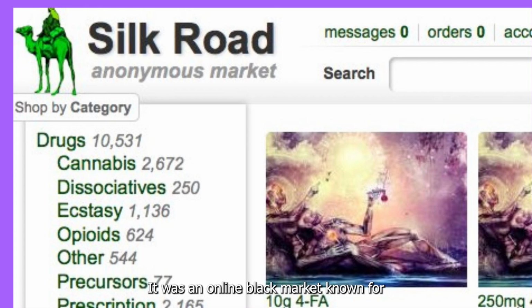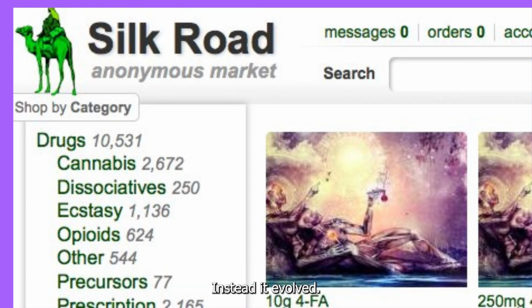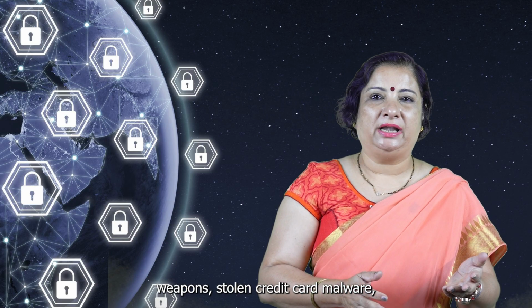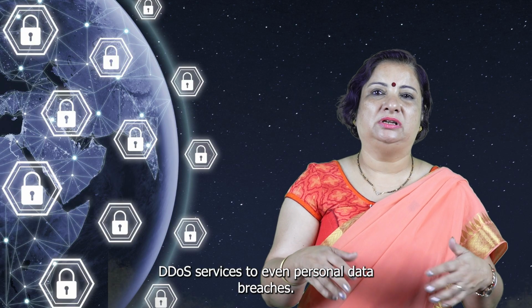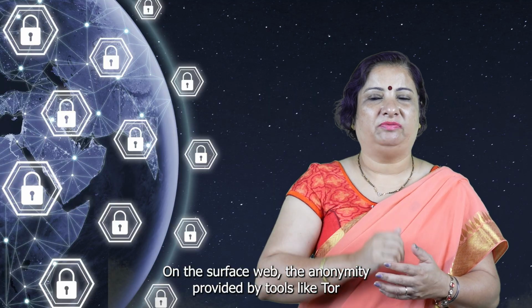It was an online black market known for selling illegal drugs and weapons. It was shut down in 2013, but the dark web did not disappear. Instead, it evolved. Since then, underground markets have flourished, offering everything from weapons, stolen credit cards, malware, DDoS services to even personal data breaches.